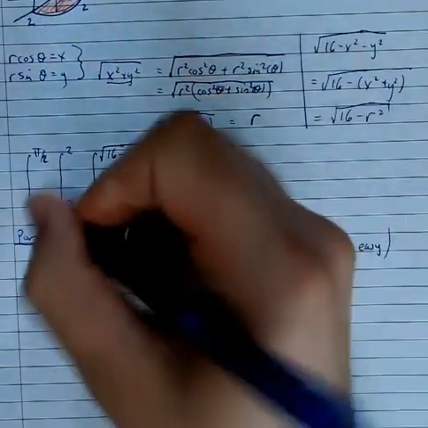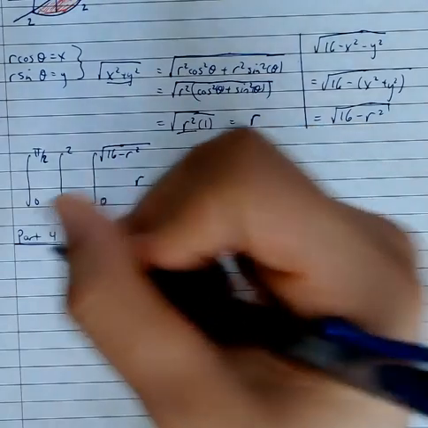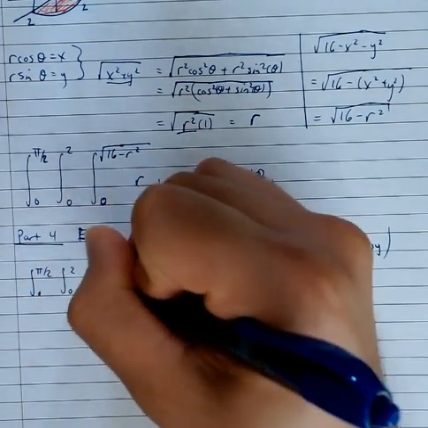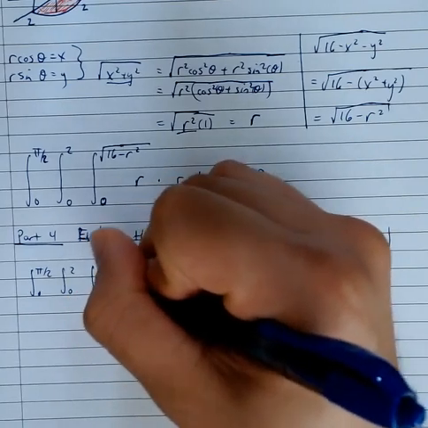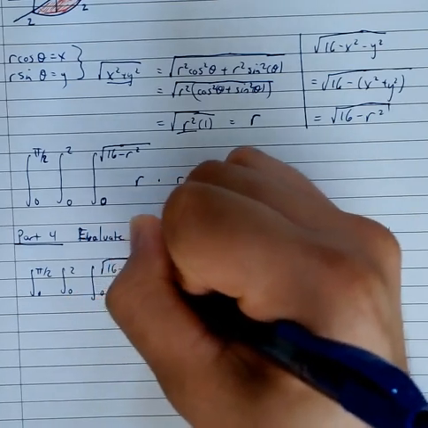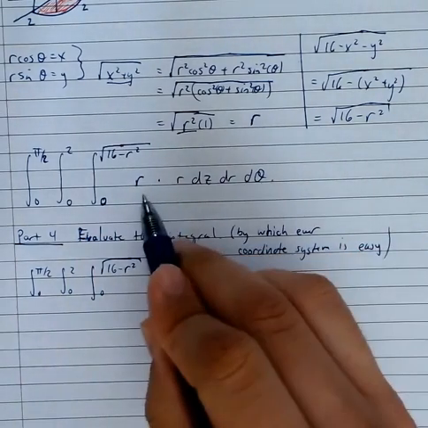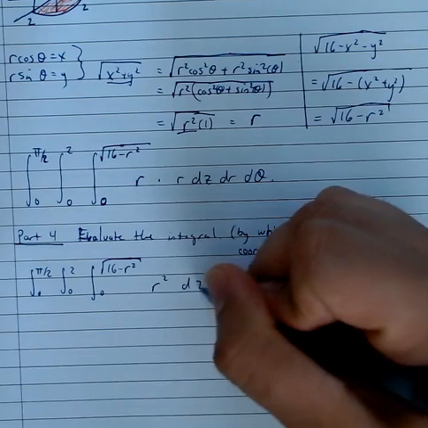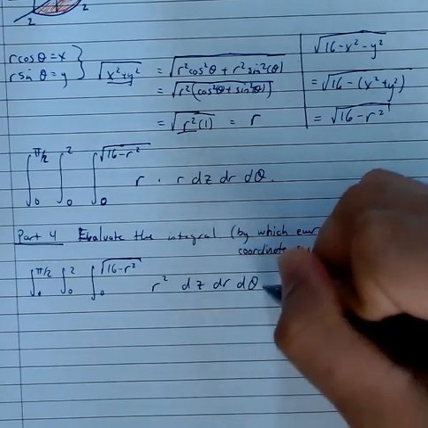And here I contend that this one's probably going to be the best one. So let's do that. The integral from 0 to pi over 2 of the integral from 0 to 2 of the integral from 0 to the square root of 16 minus r squared. Here, let me combine those. R times r, I can just write that as r squared dz dr d theta.